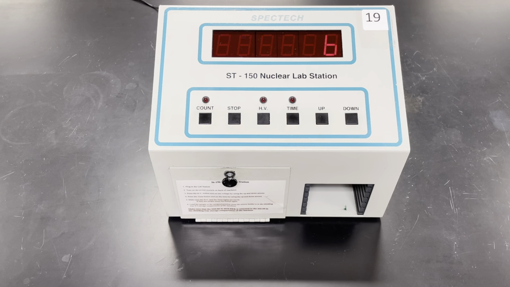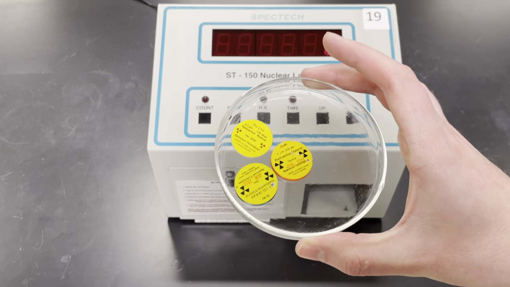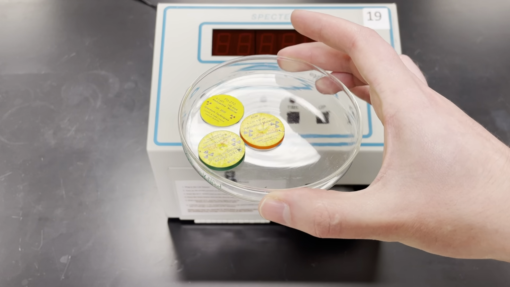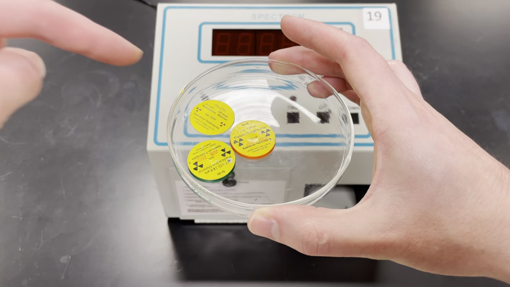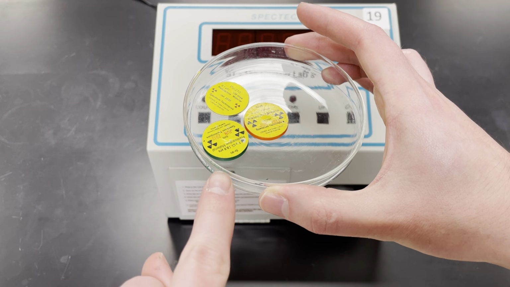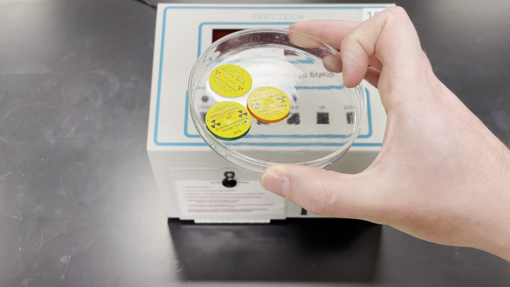So these guys can put off different types of radiation. In this petri dish, I've got an alpha source, which is this guy right here, the thin yellow one. I've got a beta source, which is the thicker green one. And I've got a gamma source, which is the thicker orange one here.